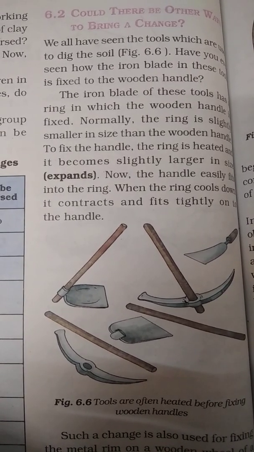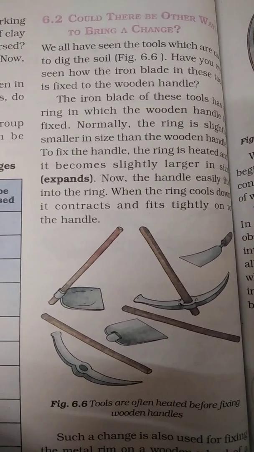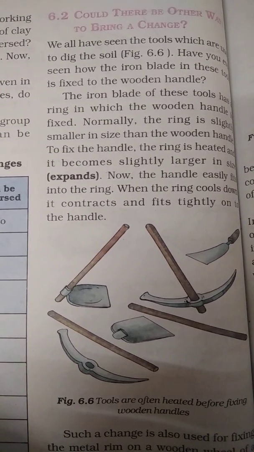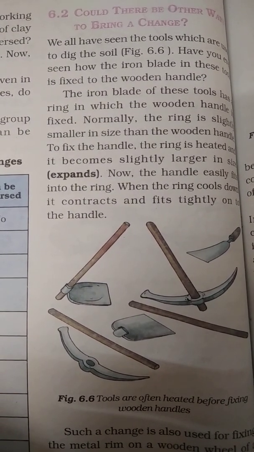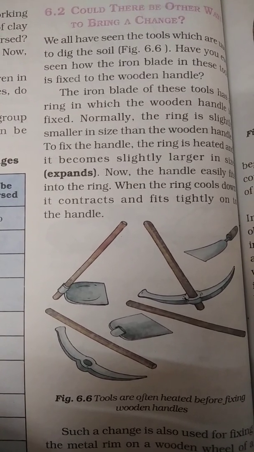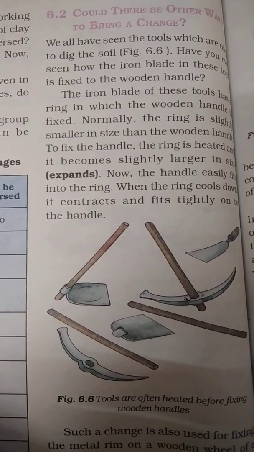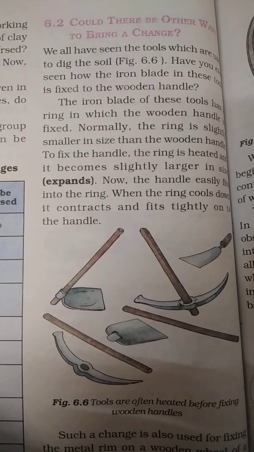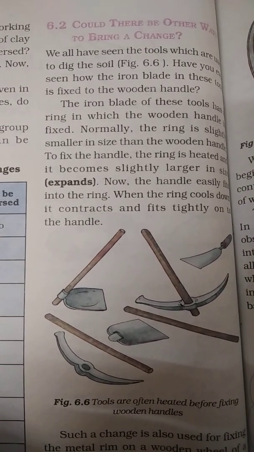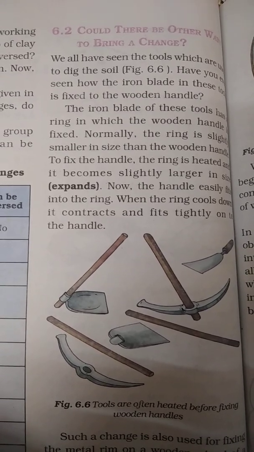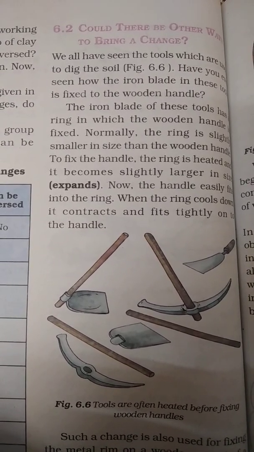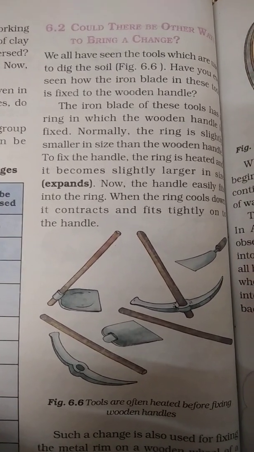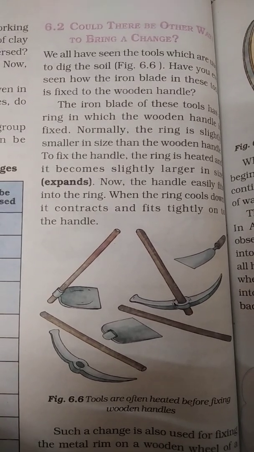They have an iron blade with a metal ring, and that ring has to be fixed to the wooden stick. The metal ring is smaller than the wooden stick. On heating, the metal ring expands. On heating, any metal expands. After expanding, the wooden stick can be inserted easily into the ring. When the ring cools down, it contracts and fits tightly to the handle, so it is easy for the farmer to work with it. The iron blade will not come out.